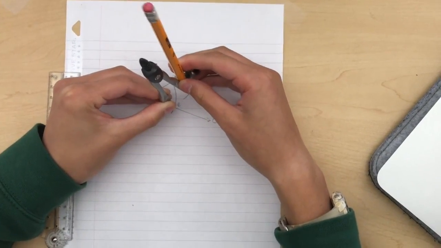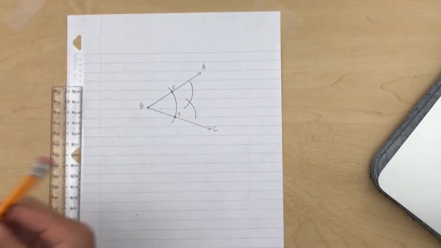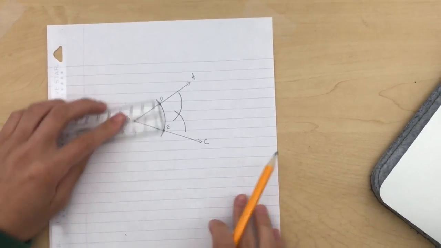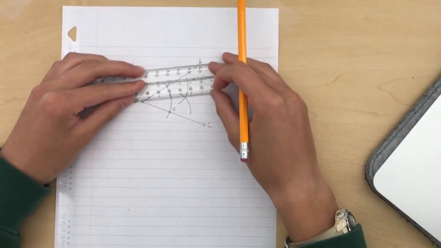The point where it intersects is equidistant to both points. Now to complete it, we use a ruler to connect the vertex and the new point. That's how to draw an angle bisector.